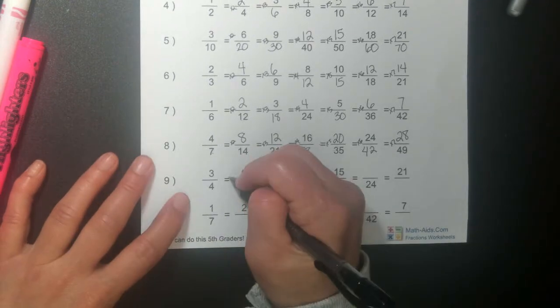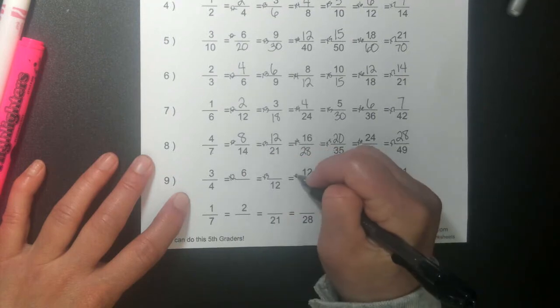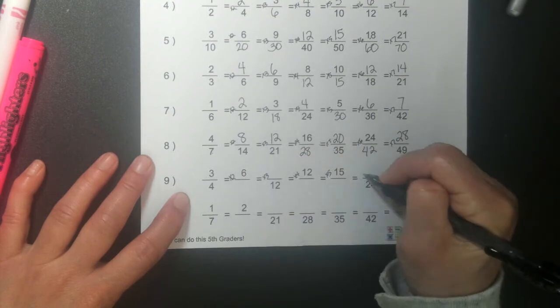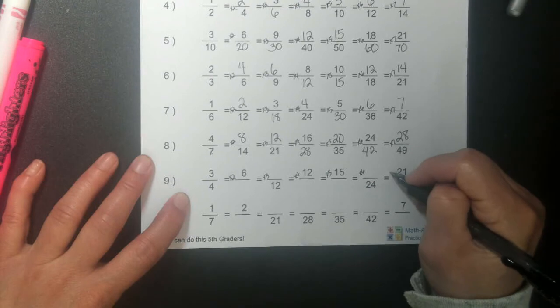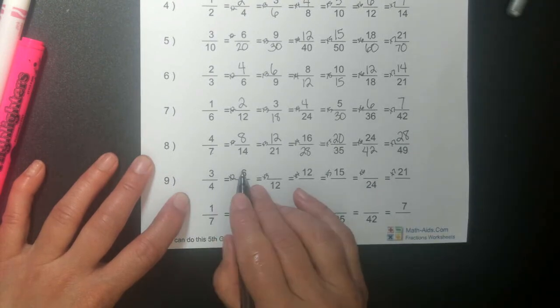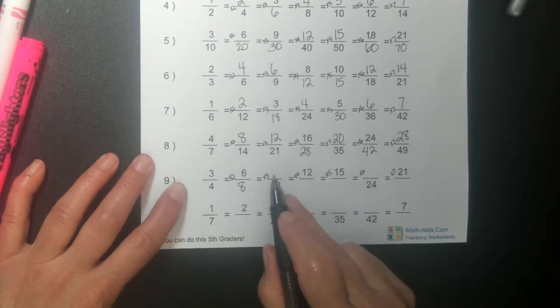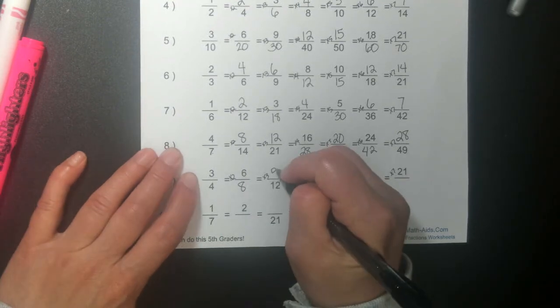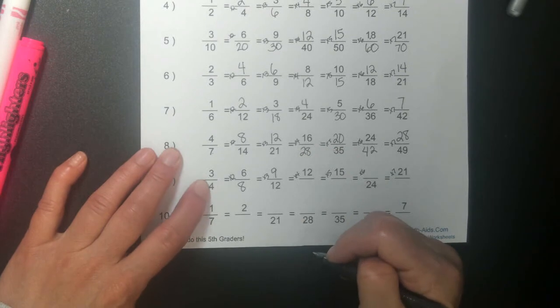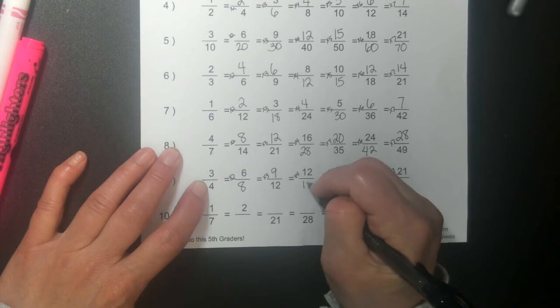All right, I'm going to do the same thing again. Times 2, times 3, times 4, times 5, times 6, times 7. And 3 times 2 is 6, and 2 times 4 is 8. 3 times 3 is 9, and 3 times 4 is 12. 3 times 4 is 12, and 4 times 4 is 16.